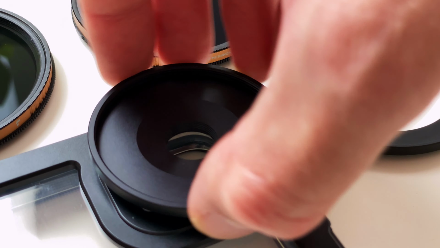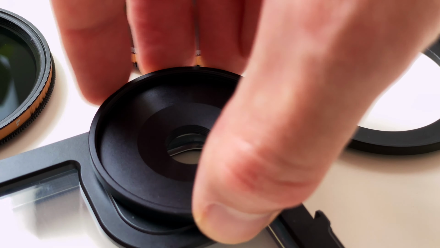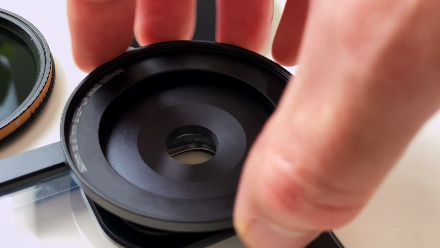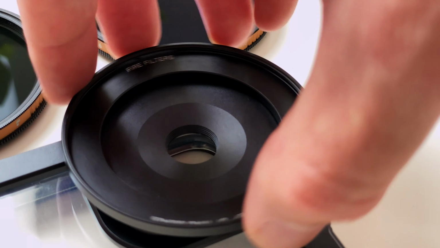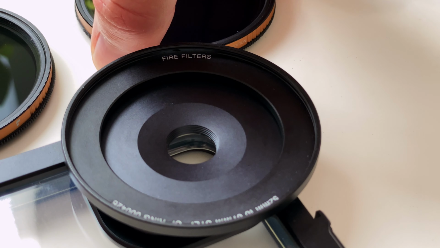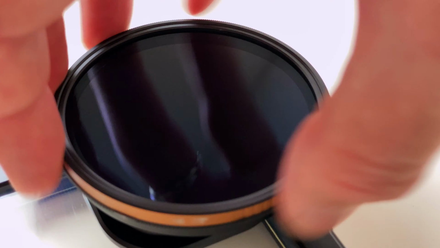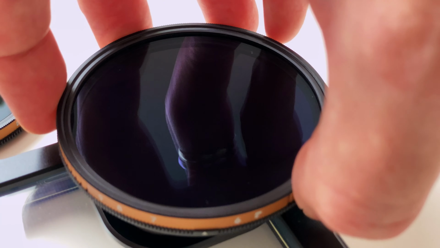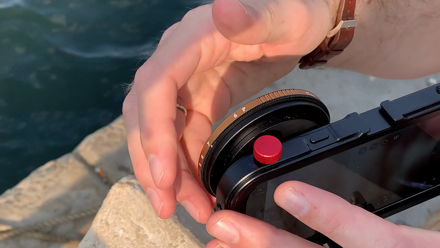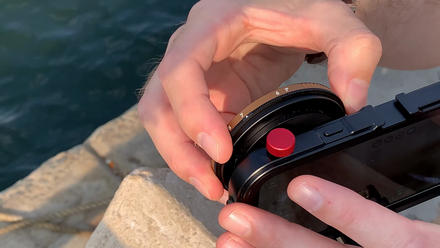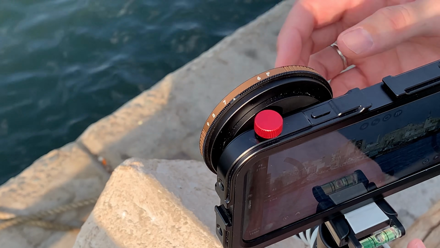Right now I'm using the Ulanzi video cage for the iPhone 11 Pro Max and the Ulanzi 17mm to 52mm adapter. I'll thread a 52 to 67mm step-up ring to accommodate the variable ND filter. These filters are available in three sizes. These are 67mm, but they also come in 77mm and 82mm sizes. I recommend the 67mm for smartphone use. It's big enough to cover all kinds of configurations, but not too big.